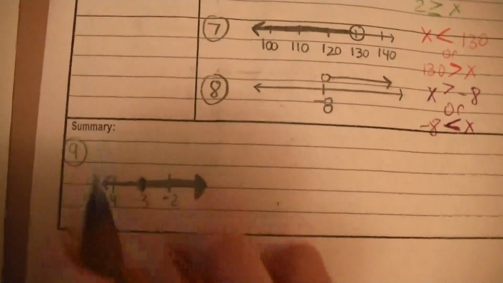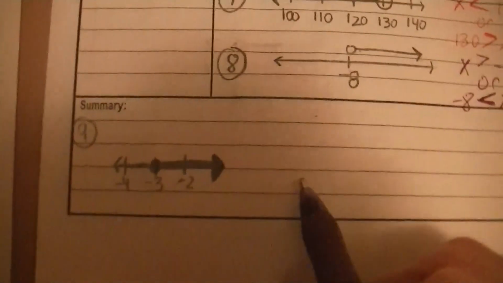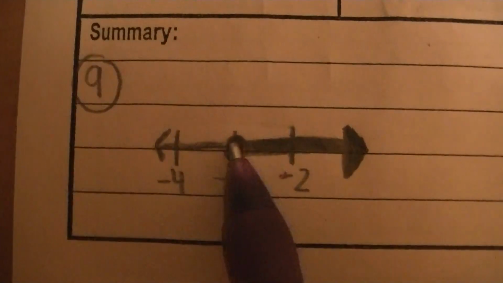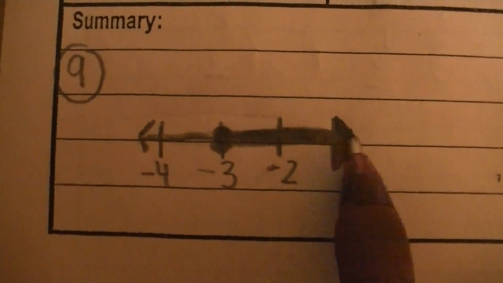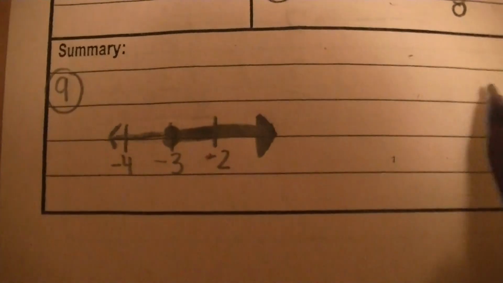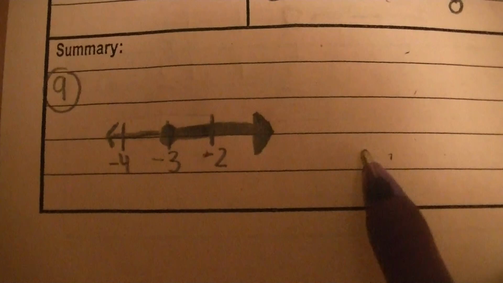For your summary, all I want you to do is the same exact thing that I've just added, make it number 9. And I want you to do the same thing we did right here, and I'm going to check your work, okay? So you see you got -3 right there. It's filled in, and it's darkened to the right, okay? So write it both ways, with the variable first and that number second, or write the number first and then the variable second, just like we did in these examples.